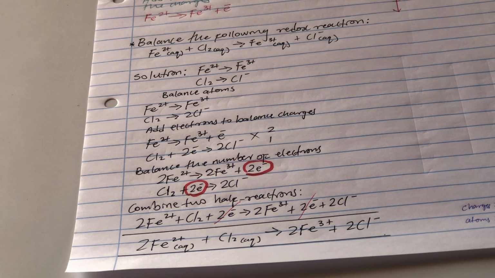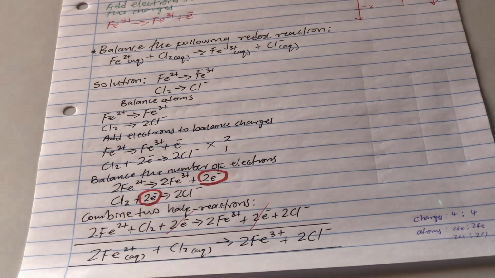So if we check our final answer here, everything is balanced. Let's check the charges on the side of the reactants. This 2 times 2 plus, we get 4, plus 0. We have 4 charges on the side of the reactant.